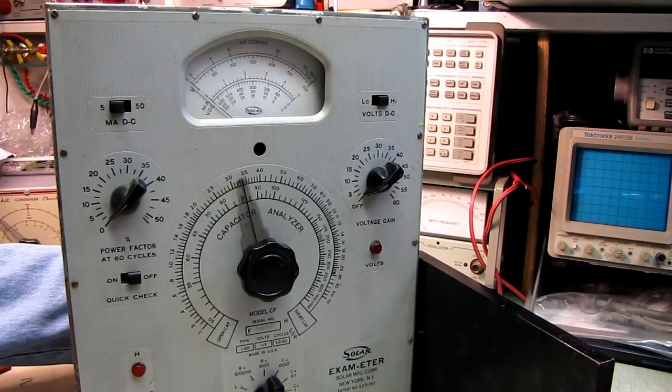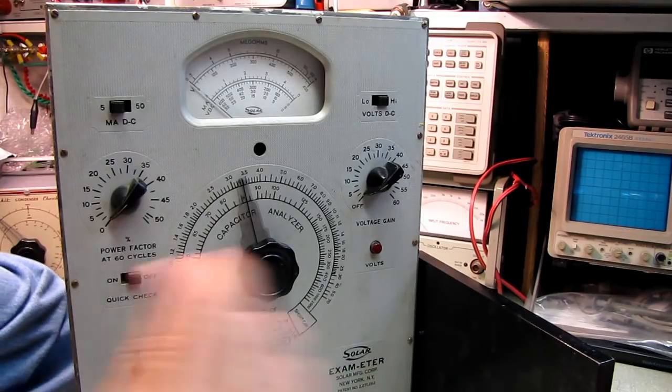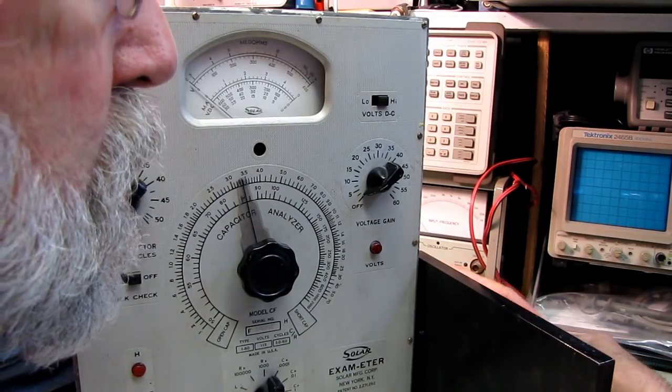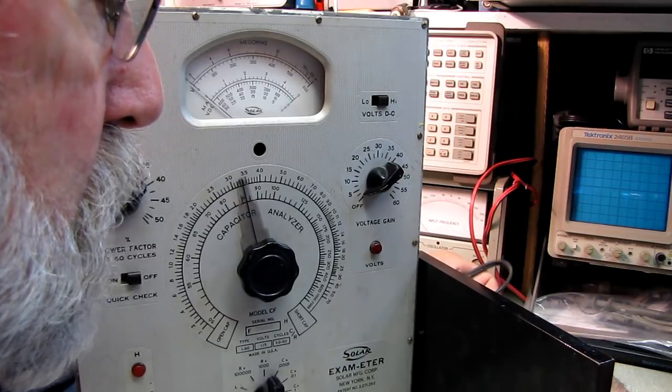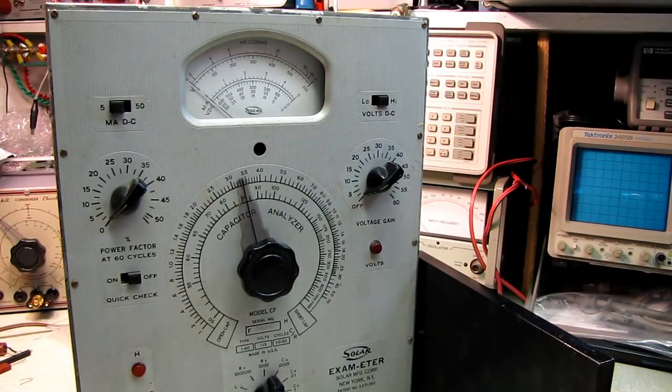I got to keep reminding myself that this is almost like playing with a transmitter that's got, you know, high voltage on the finals. This is 700 volts in here, and this could light me up pretty good if I got across it. So I've got to be careful.